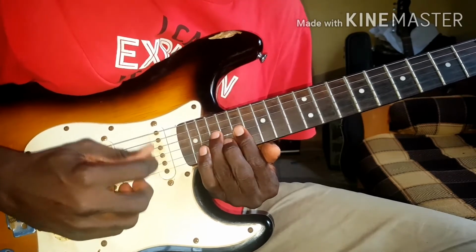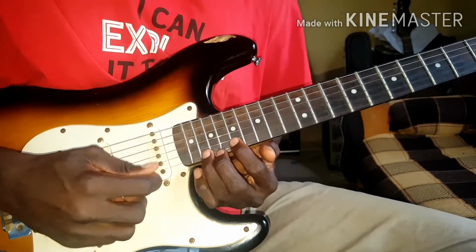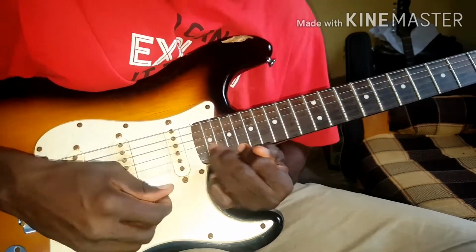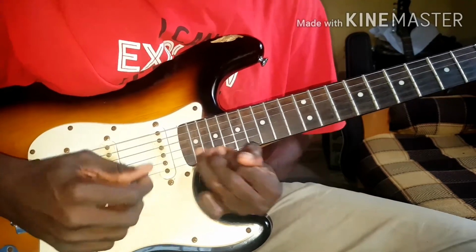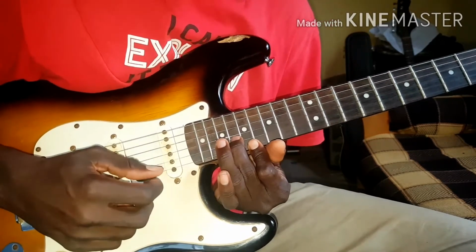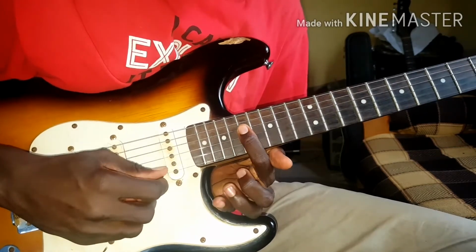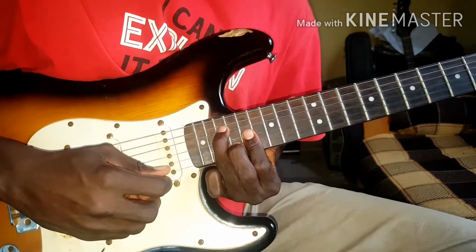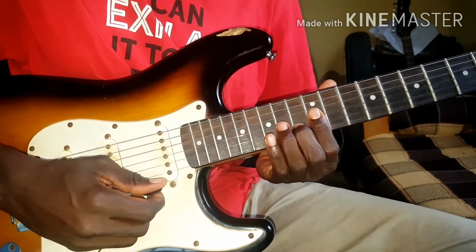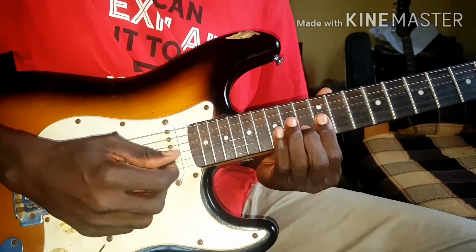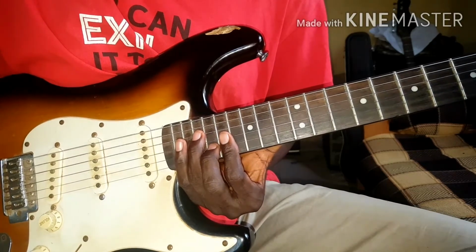Then he played this. So let's do it. La la la. Mi so do, then he played do. So la la la. Then he played the so chord. The difference is here and here. They are the same. So let's play together and jump to the other solo too.